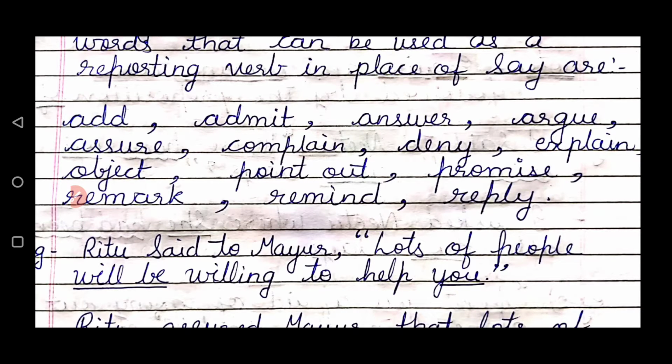Now all these are going to be in the past tense form. Say for example, add, added, the teacher added, right? Admit, the teacher admitted the child in the class, online class. Answer, the teacher answered the questions. Argue, the students argued with the teacher, and many more. Like this we can use them in a statement. These are some of the reporting verbs that we can use while reporting a statement.